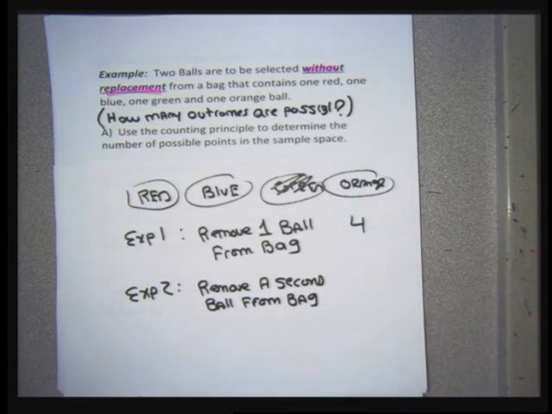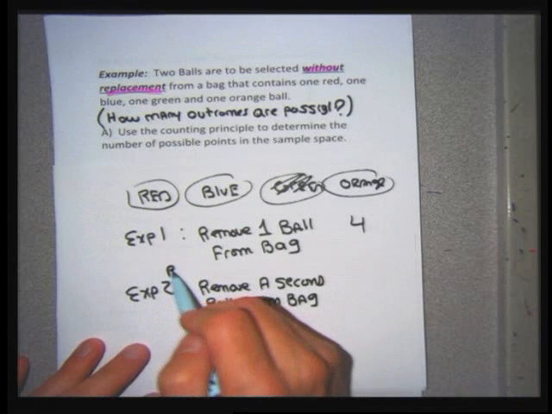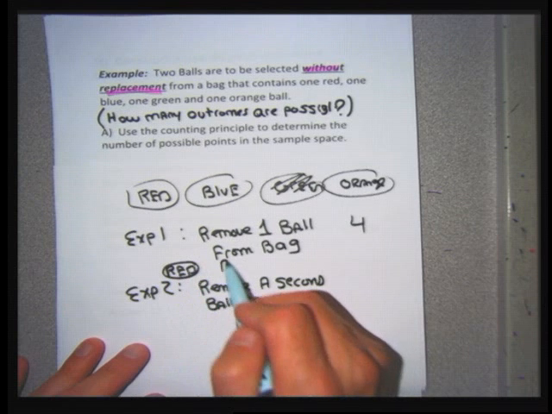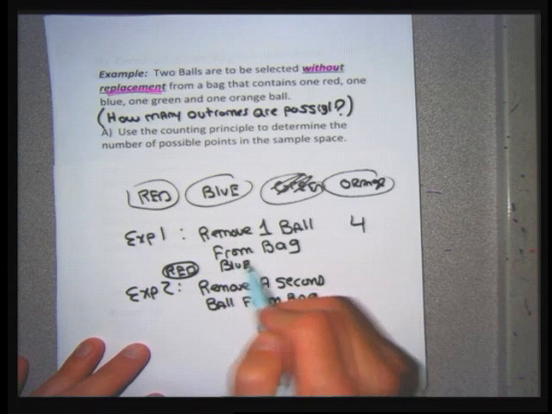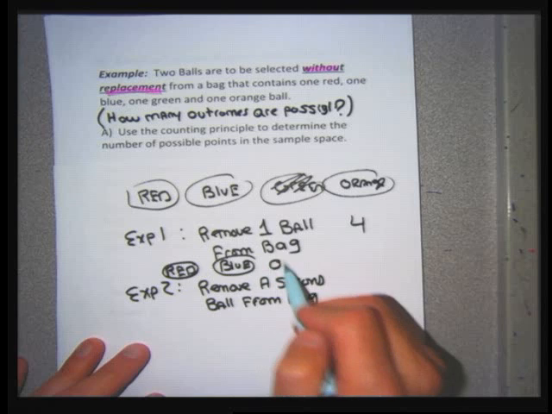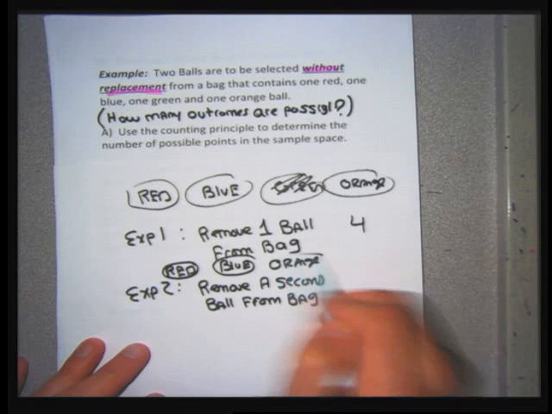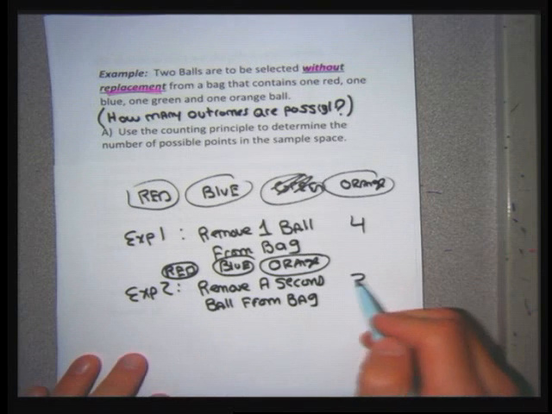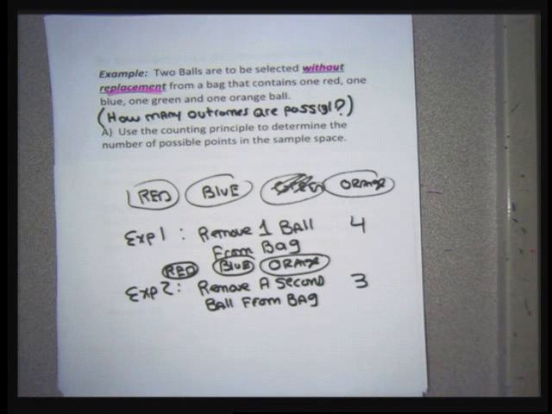Regardless of the one that I pick, the remaining bag is only going to have 3 balls in it, because it says without replacement, I'm not going to place the ball that I picked back in. So experiment 2 only has 3 possible outcomes, because there's only going to be 3 balls left in the bag when I take one of the 4 away.